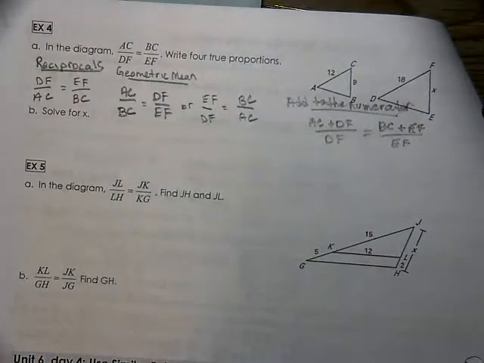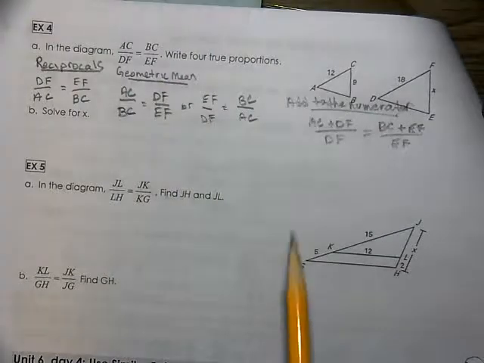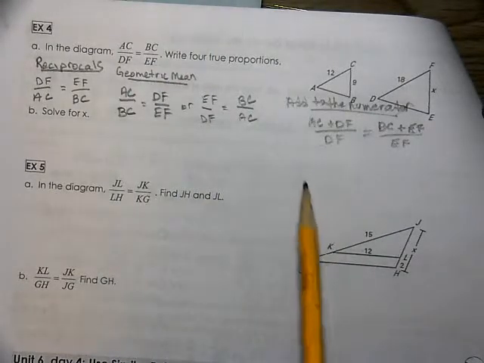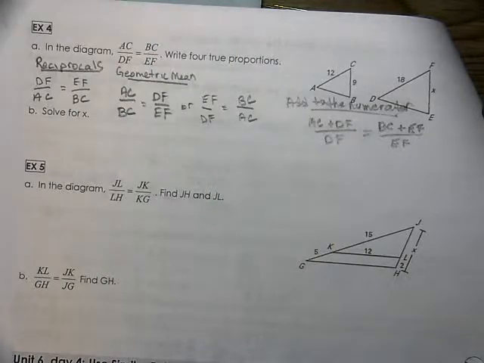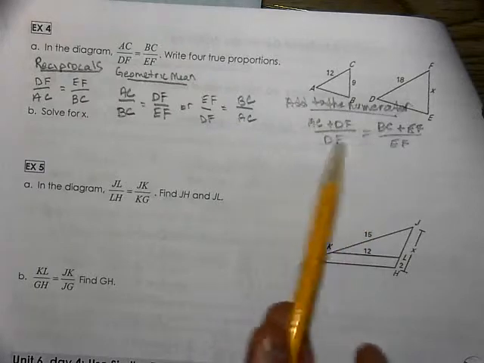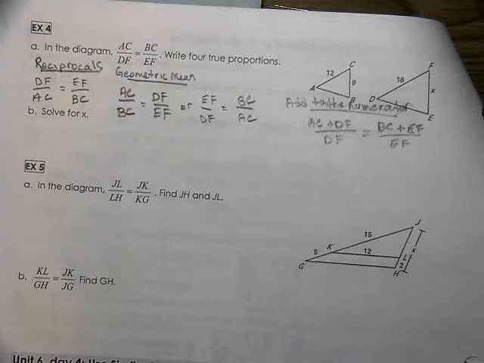Remember, you cannot reduce anything. You would add the top two numbers and then either cross multiply or just divide that number into the top value. You can't reduce if there's a plus or a minus in between values.